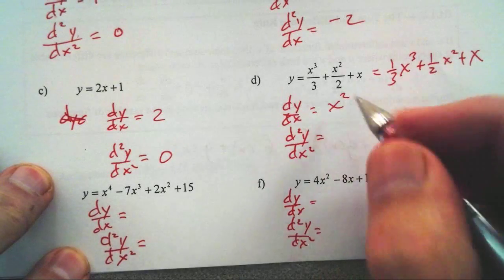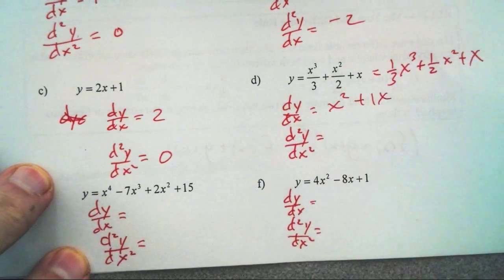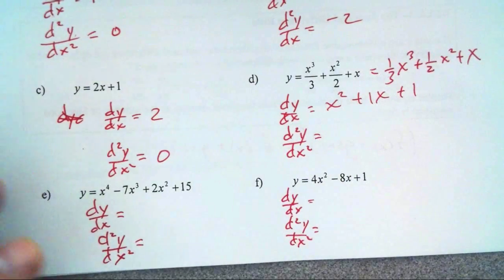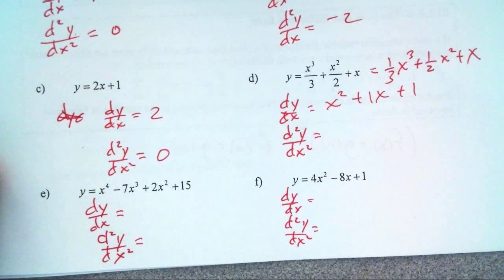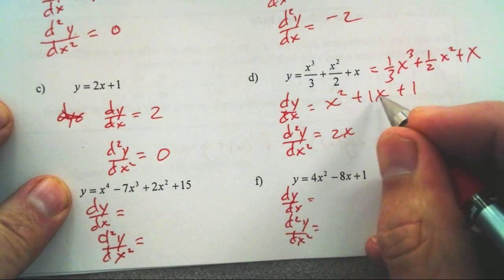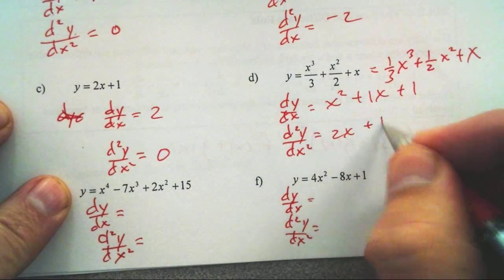2 times 1/2 plus 1 times x. Don't have to have the 1 there, of course. And derivative of x is 1. Let it be known that everybody's touching their nose almost. Okay. Derivative of x squared, 2x. Derivative of 1x plus 1 plus 1.